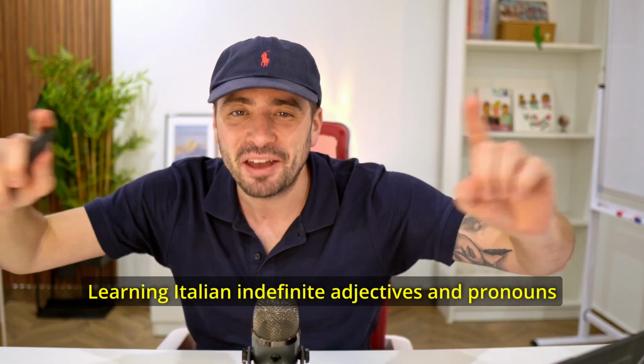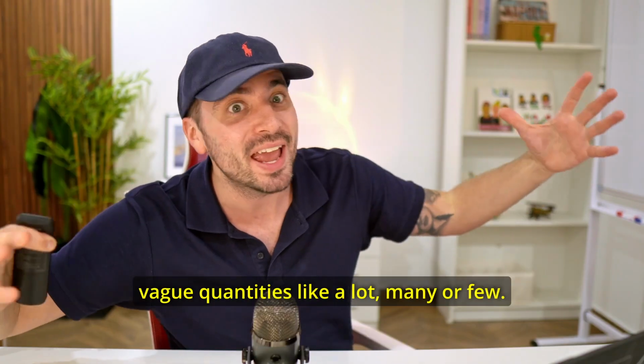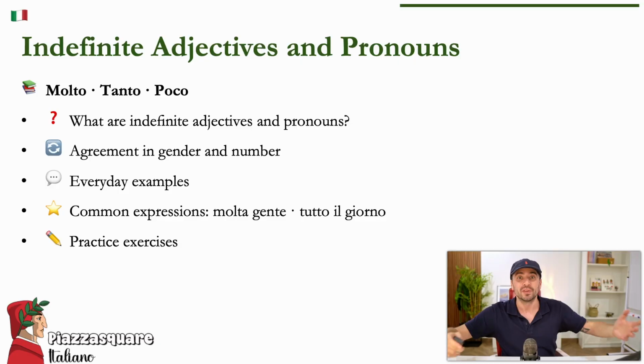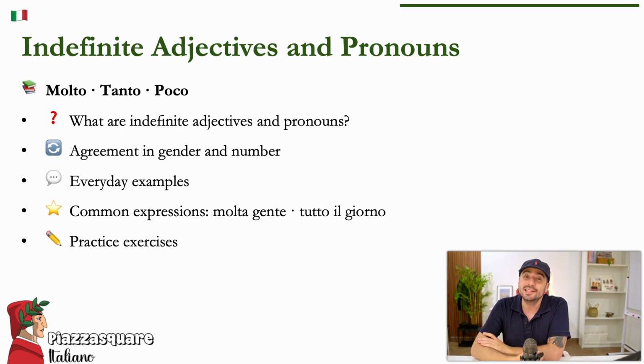Learning Italian indefinite adjectives and pronouns will help you talk about vague quantities like a lot, many, or few. In this lesson, we focus on 3 common words: molto, tanto, and poco. These are used every day to say things like a lot of people, so much time, or few friends.